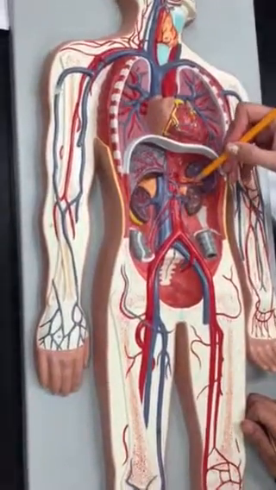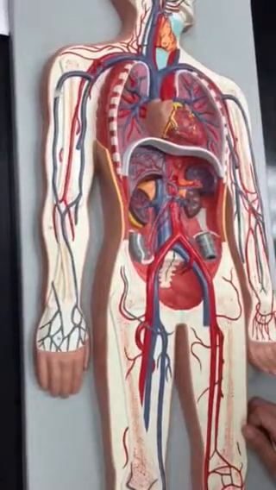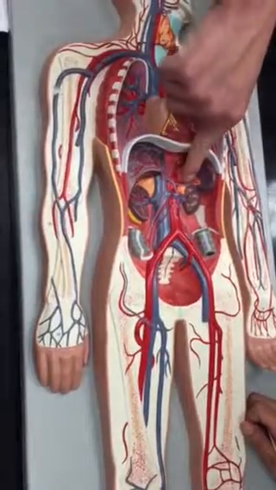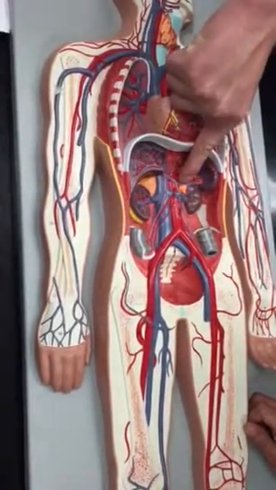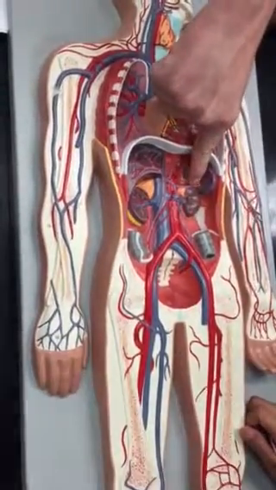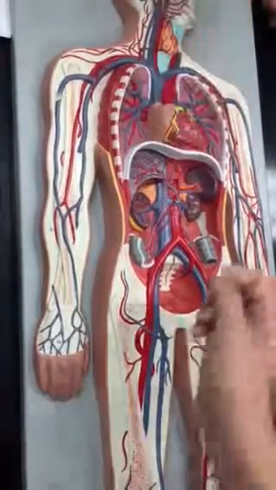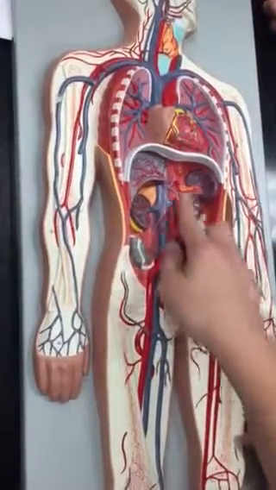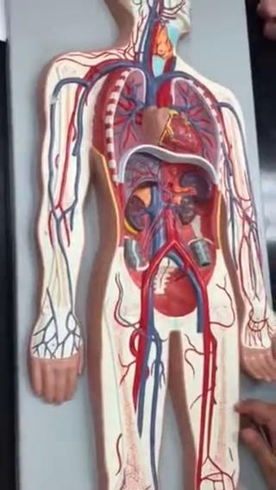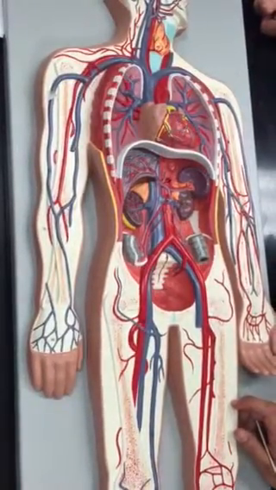And this is a splenic vein, going to the spleen, right? This blue one, this purple one, is the splenic vein. They try to show you how it all goes back to the hepatic portal system. But that's basically a splenic vein.